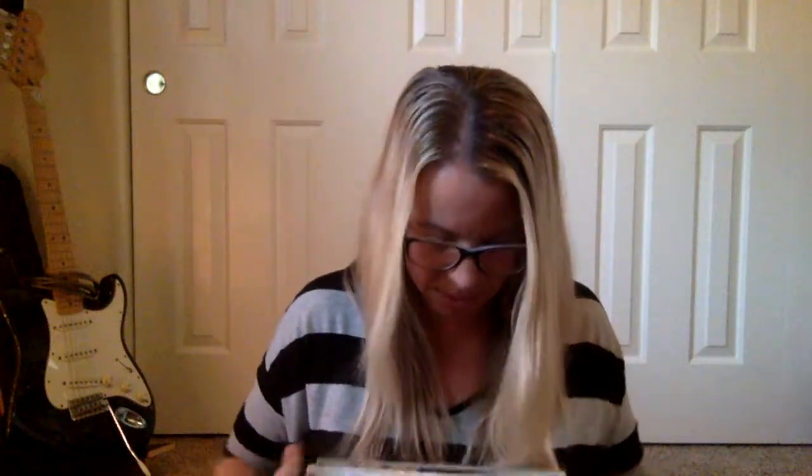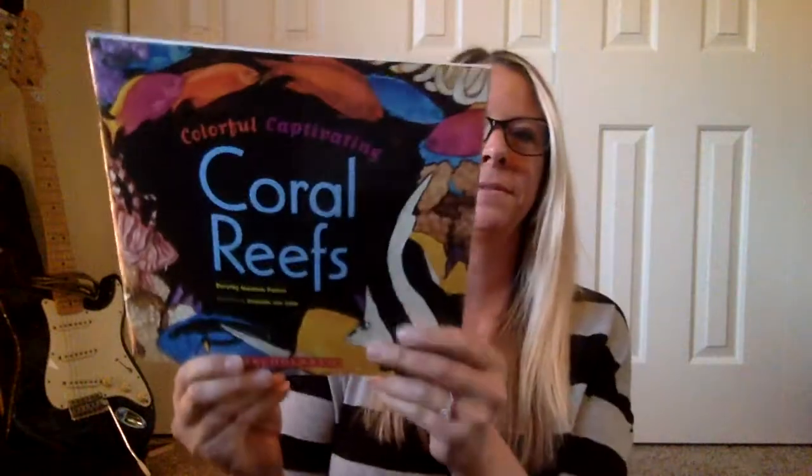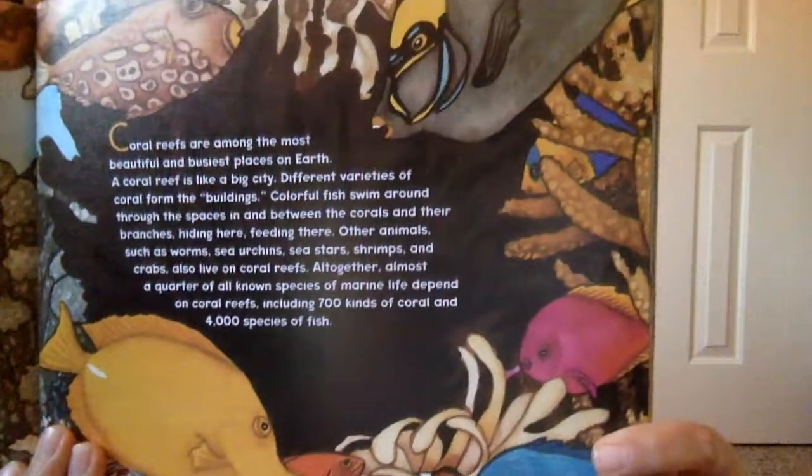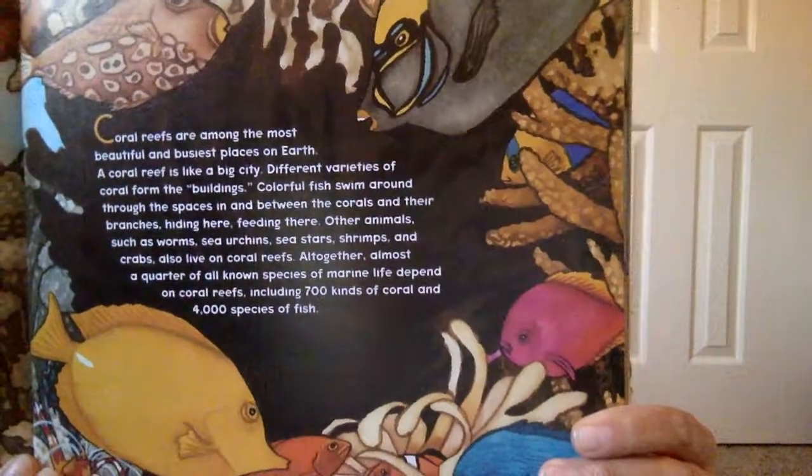Let's see. How about Coral Reefs? Okay, colorful, captivating coral reefs. So in this book, first of all, I noticed that there are very beautiful illustrations in this book. There's my title page. Let me pull that on this side for you. Oh, there's no table of contents in this book. It starts right away with information in the form of a paragraph.